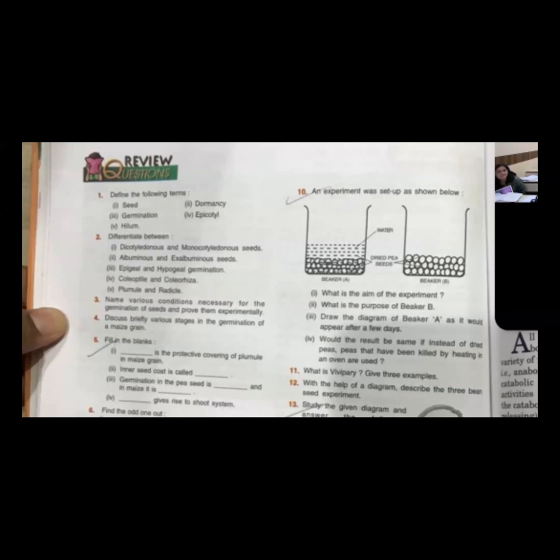Only one difference to write. Think, I'll give it one to two minutes, one minute per question. Think what to write. What difference can you write between scutellum and cotyledon? One point. And the other one is aleurone and endosperm. Only one point to write.